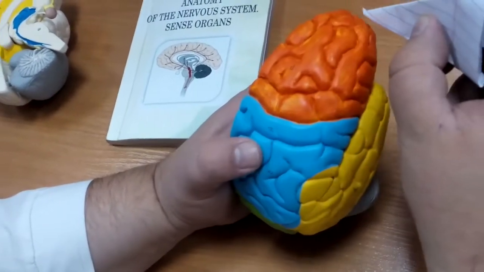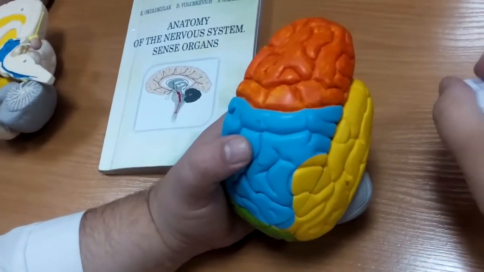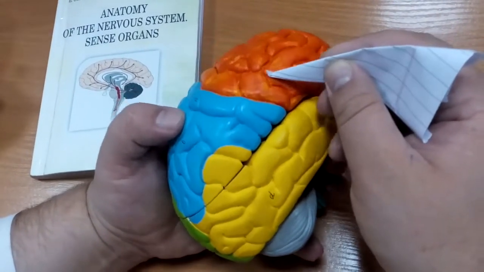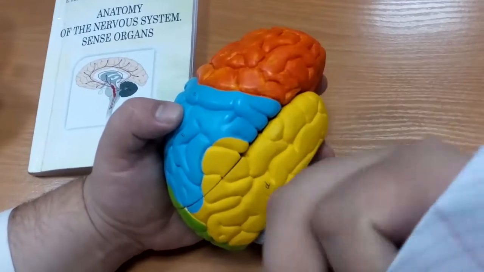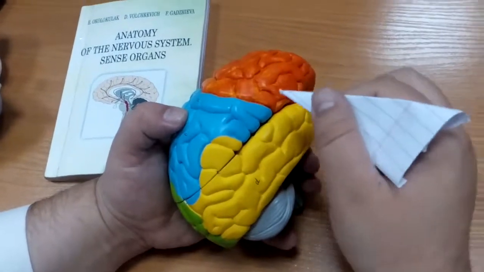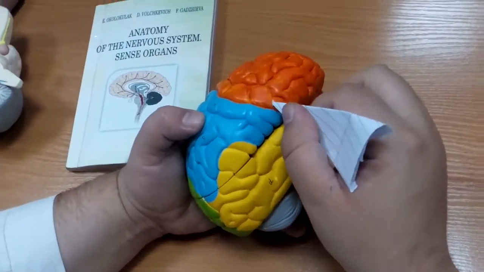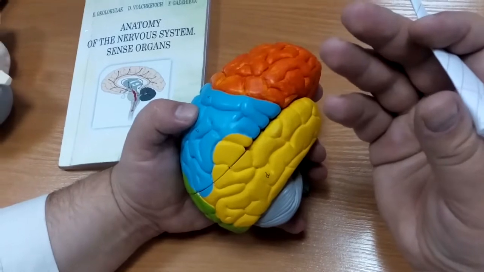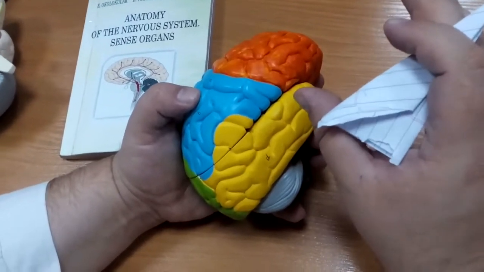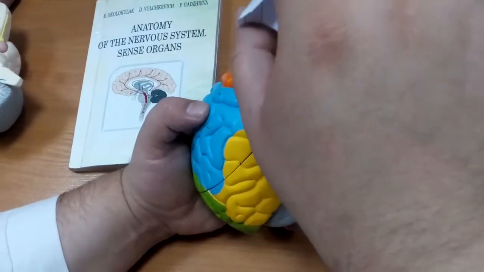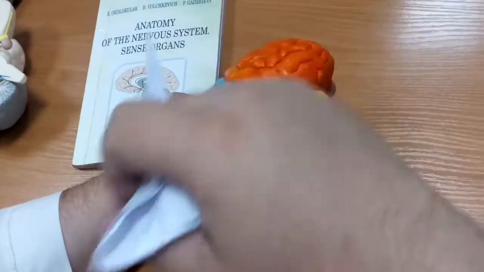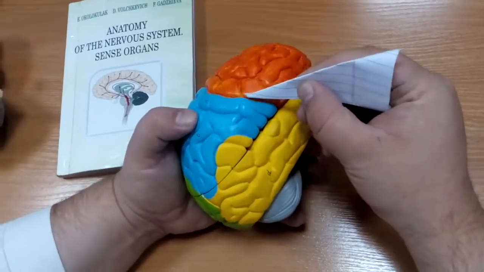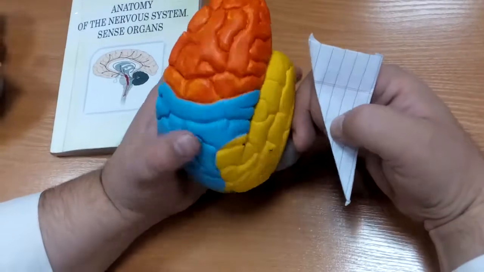In posterior part of Gyrus Frontalis medius, we have motor center of the written speech, possibility to write. And in posterior part of Gyrus Frontalis inferior, that is motor center of the speech articulation, possibility to speak. If we have tumor in this region, the person loses possibility to speak. He will understand everything. He knows names of subjects, everything, but cannot speak. That is center of the speech articulation in posterior part of inferior frontal gyrus.